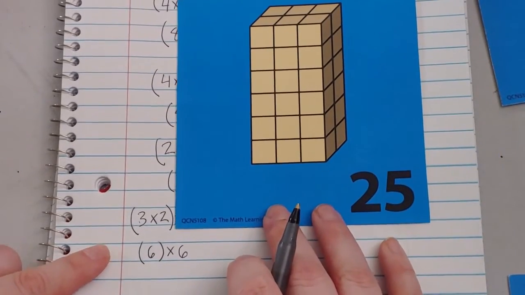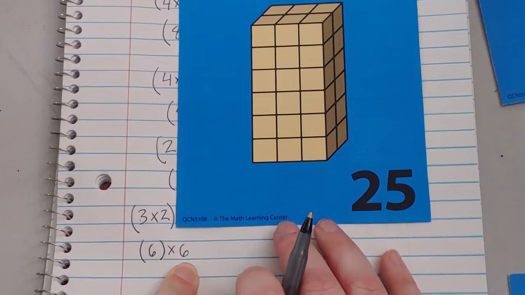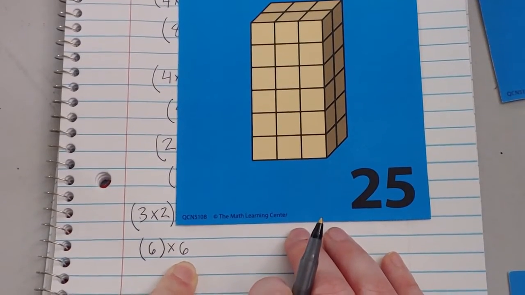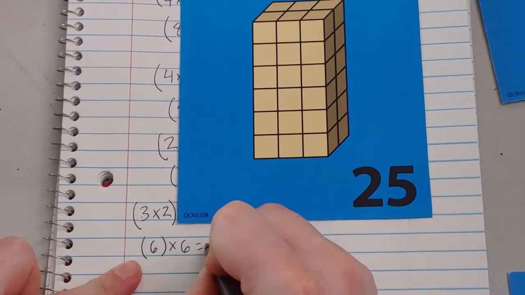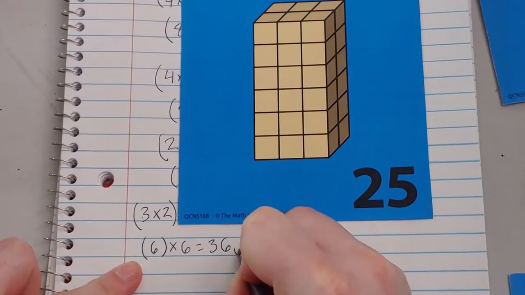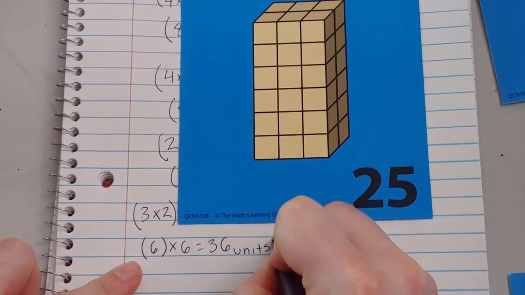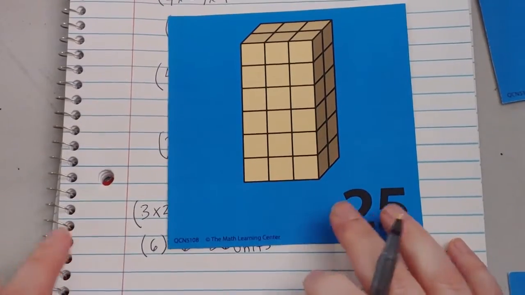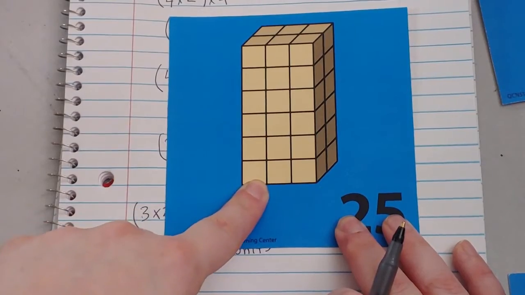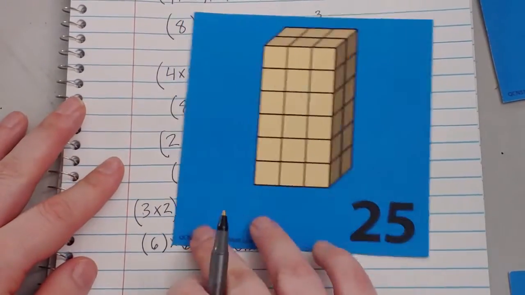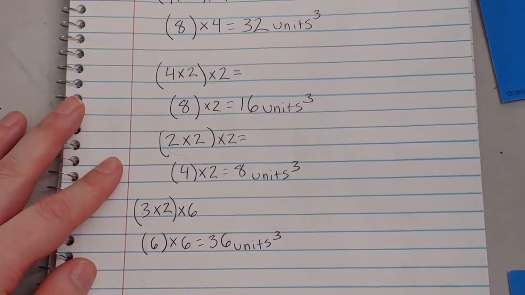So a few different ways you could do the 6s. 6s are 5s plus 1 set. So 6 times 5 is 30 plus 6 more. 36 units cubed. Again, if you would like to count them and see if we're right, go for it. But that's a lot of counting, and I like efficient ways because I'm lazy.